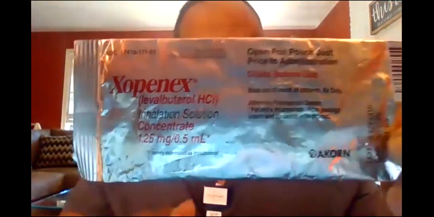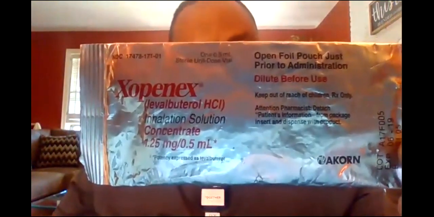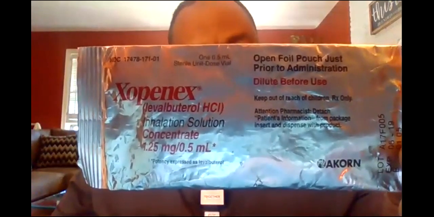Just guessing. Since this is only in a half a cc, how much do you think we would dilute it for? Another half. Probably just put another half cc, and that way we got a whole cc of solution. Okay, so they're just saying dilute it before you use it.